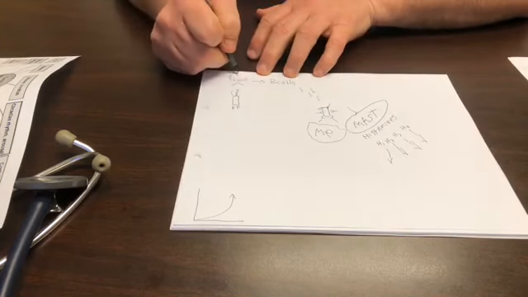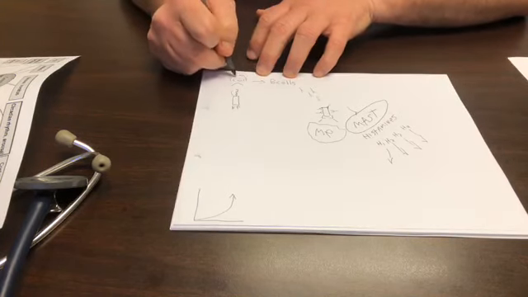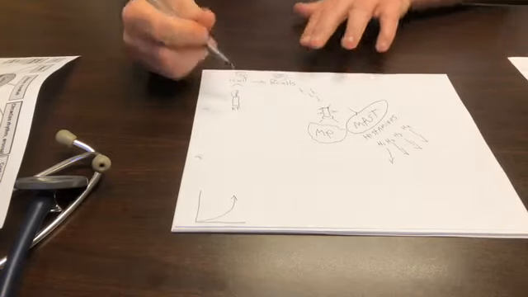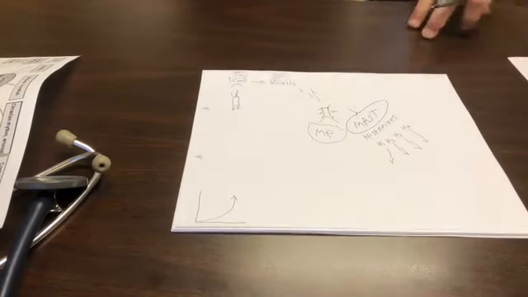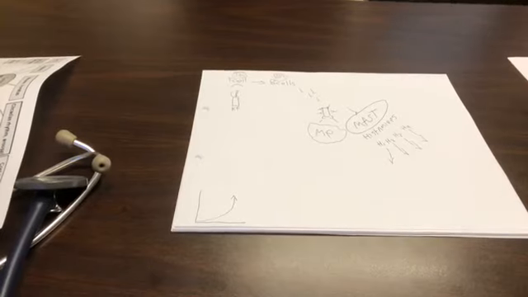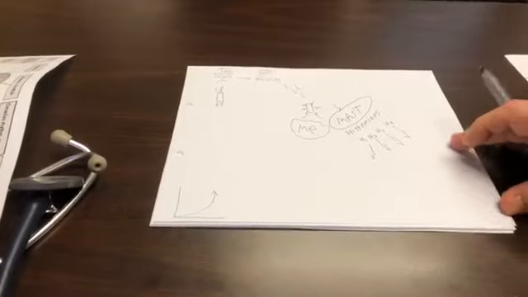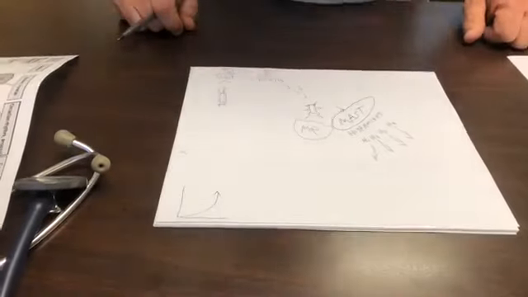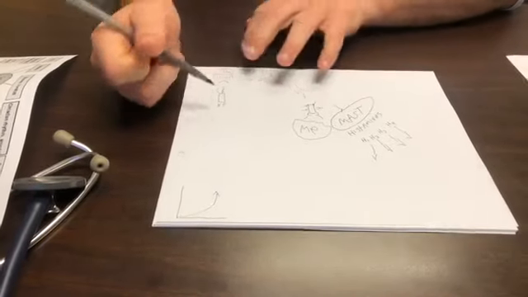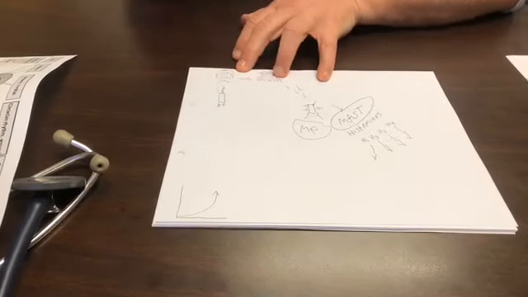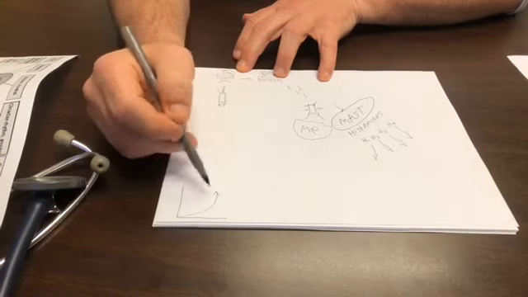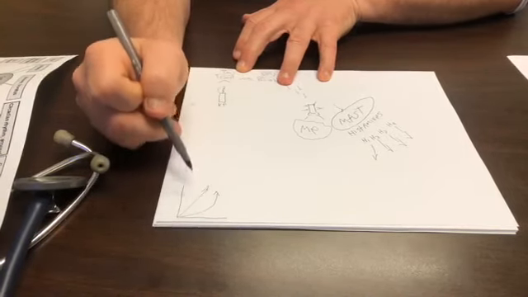And then we make a T memory cell, and this is the key part here. And we make a B memory cell. So the whole purpose of making memory cells is so we don't have to examine or look up the database of the antigen again. So the next time somebody gets coughed on and there's Klebsiella pneumonia, T cell doesn't have to run the antigen, take a long time. It has a faster reaction.